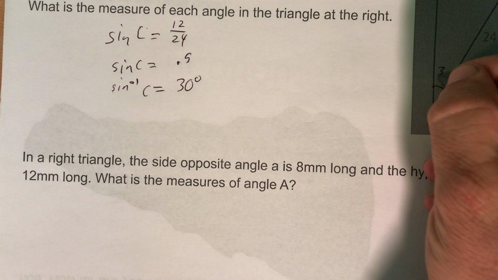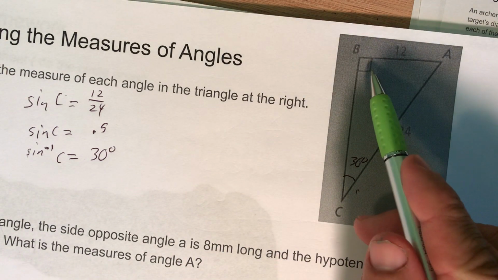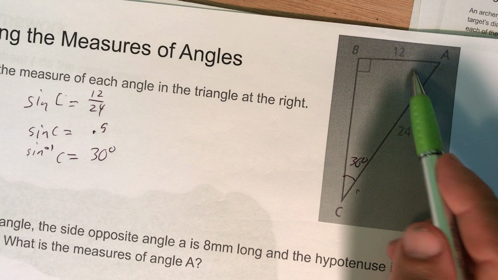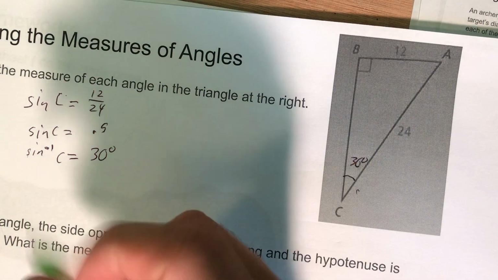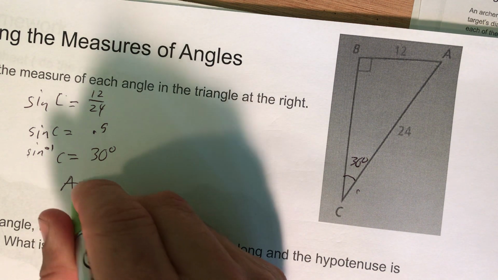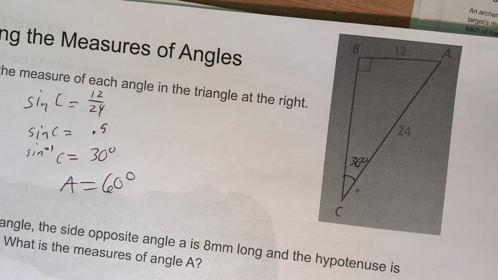So if this is 30 and this is 90, that means this has to be 60. So there's your measurements on that one.